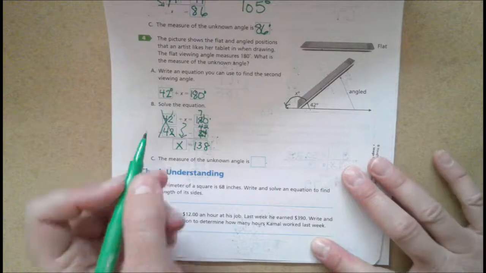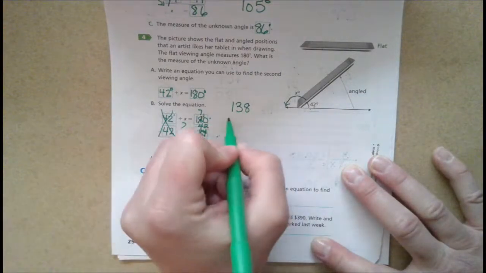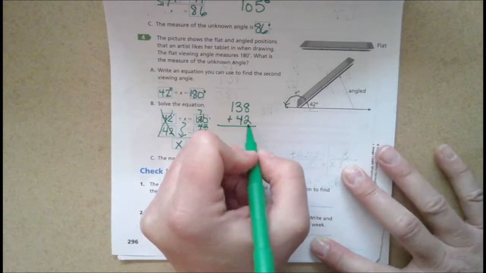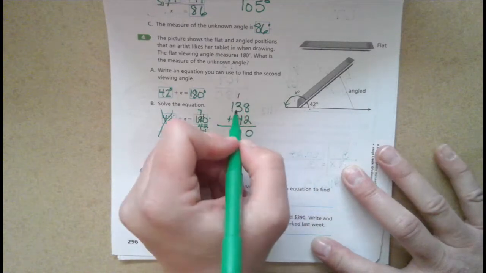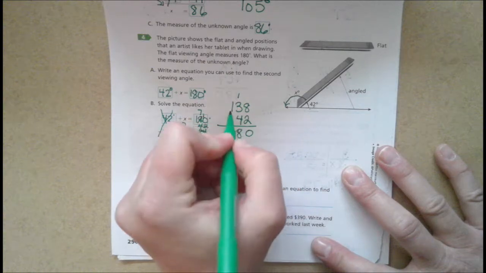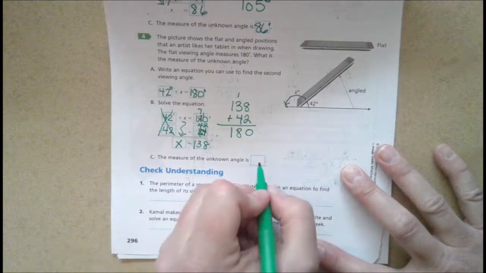Let's check our work just to make sure. So we have 138 plus 42. 8 plus 2 is 10. Carry the 1. 1 plus 3 is 4. Plus 4 more is 8. And then the 1. So yep, the measure of the unknown angle is 138 degrees.